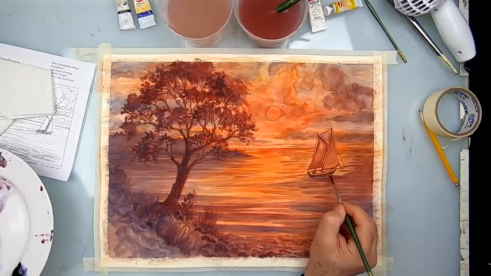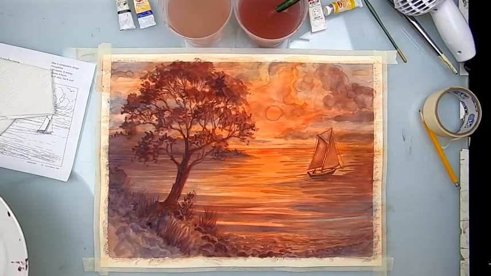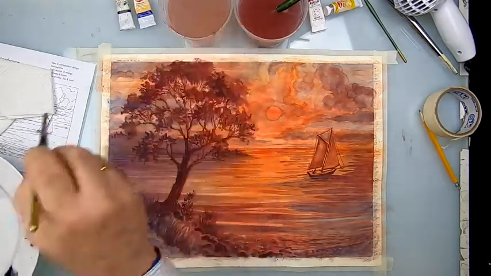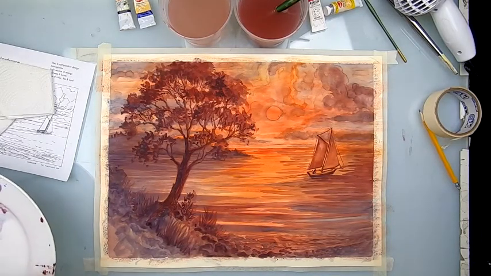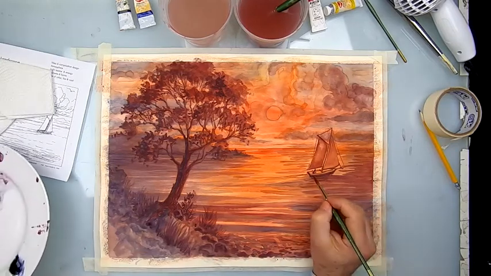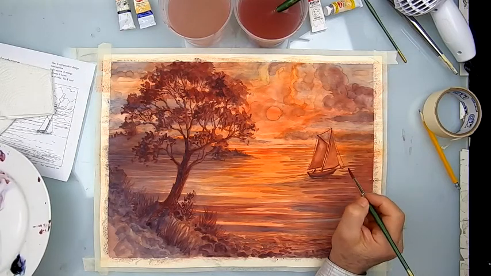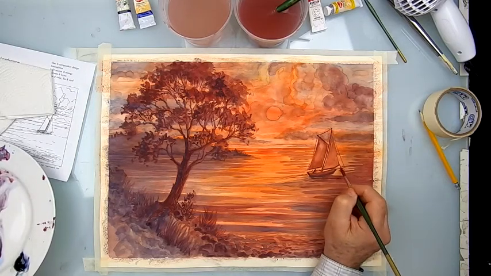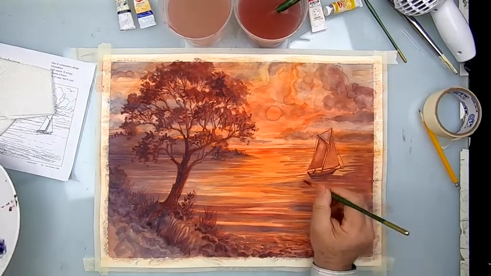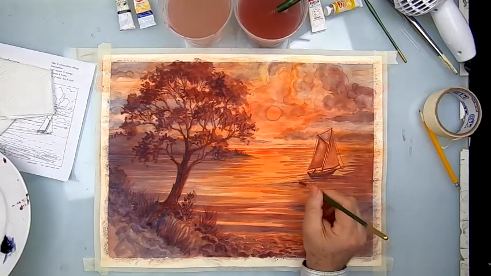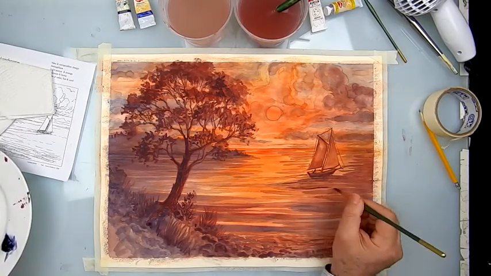Point there. Okay. Okay. Sharpen up some of these contrasts here.